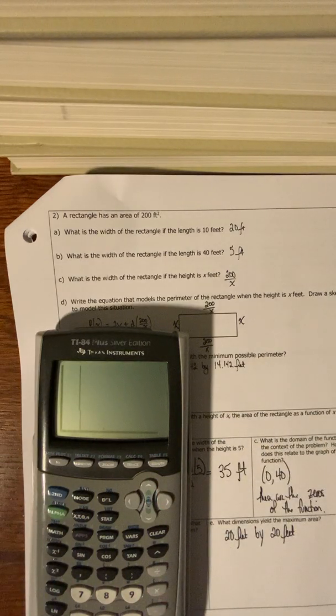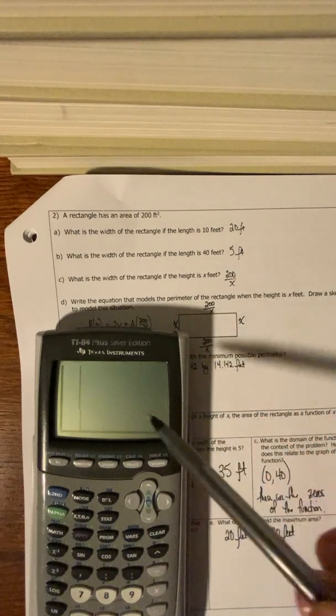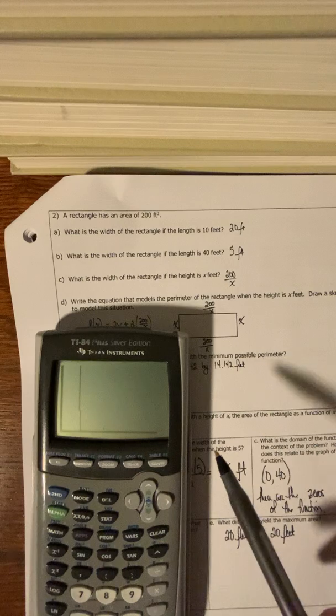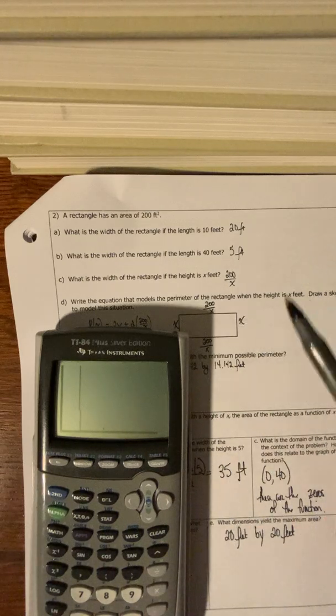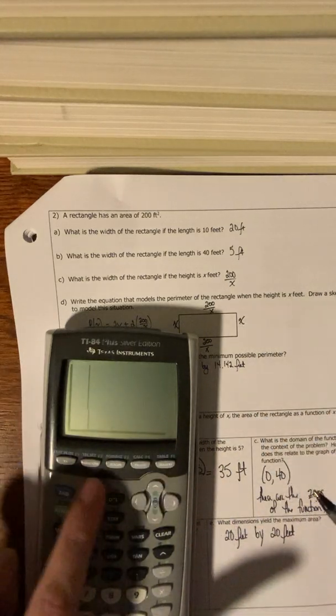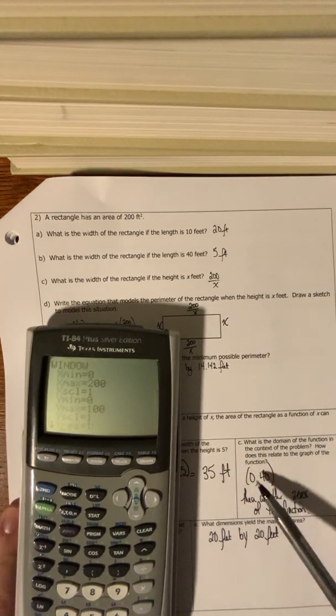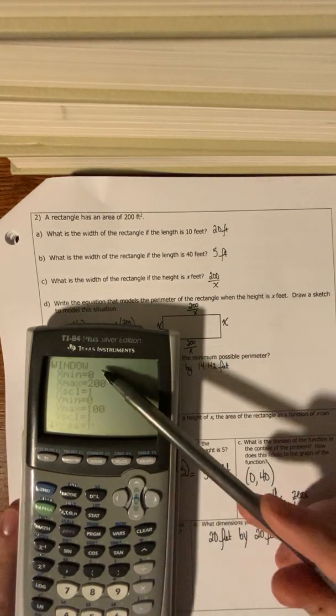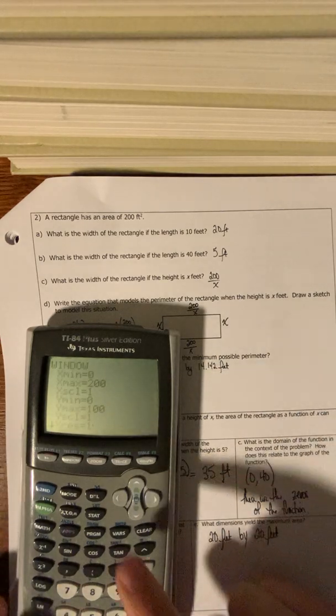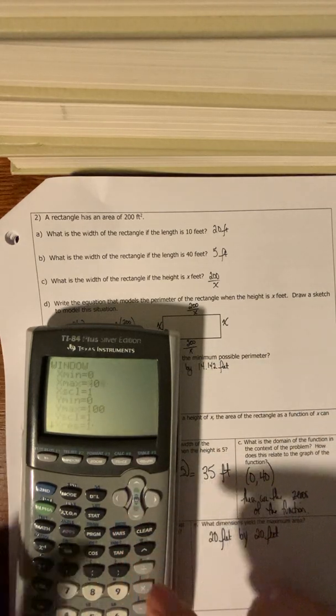All right, so we got something going on there. Obviously, our window's a bit off, probably too large. Definitely in the X direction, maybe not tall enough in the Y direction. We'll see what this is about. To get the window correct, you might want to engage with question C, because remember, the domain is going to tell you your X min and X max. In this one, it was 0 and 40.